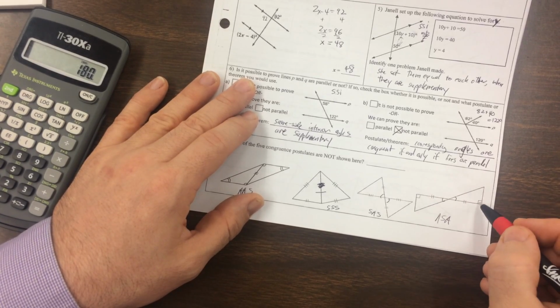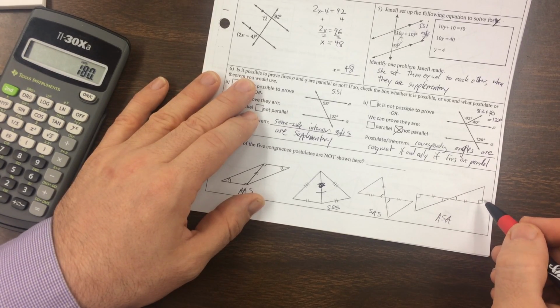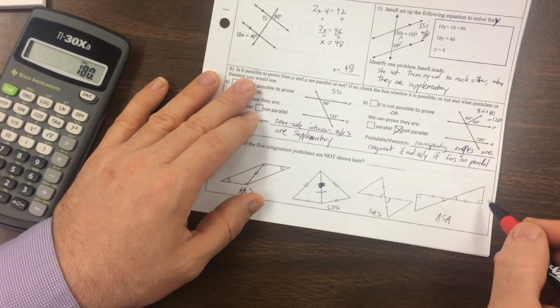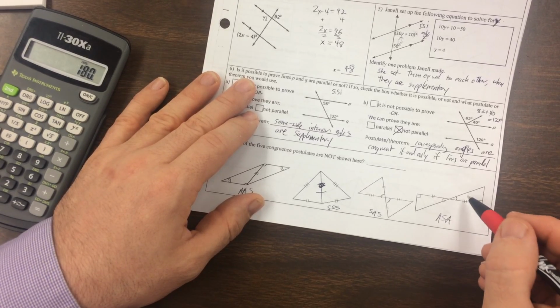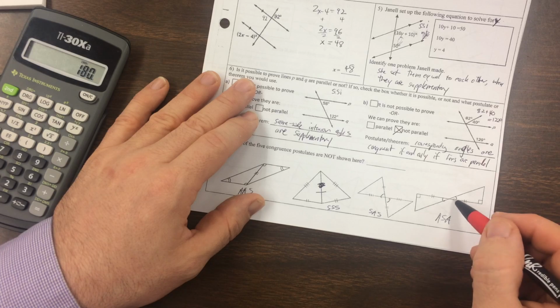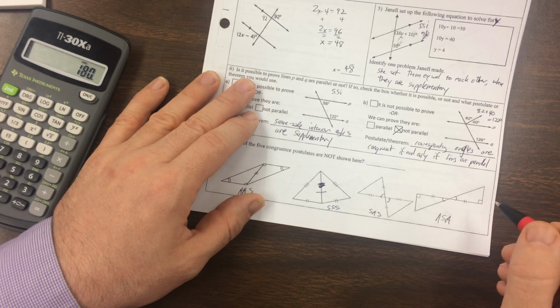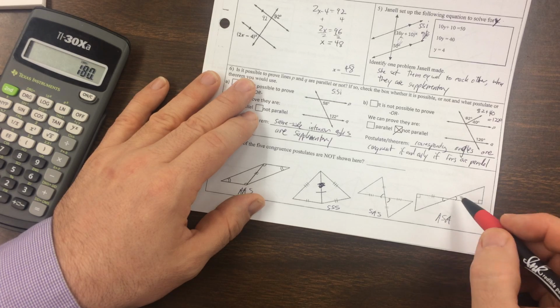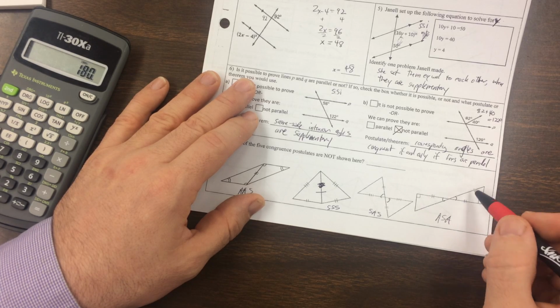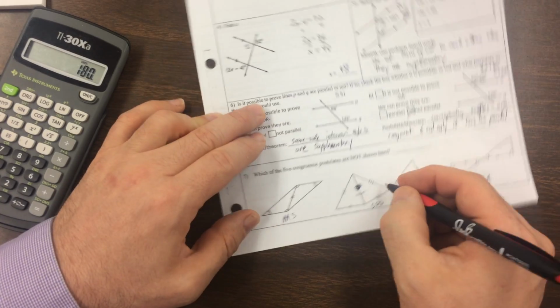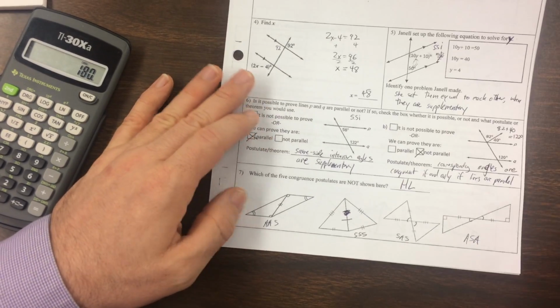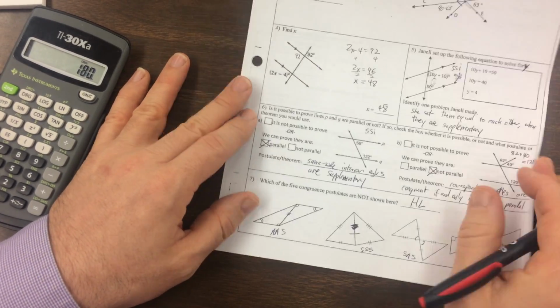Now this one, it does have right triangles, so you'd be tempted to say, oh, maybe it's hypotenuse leg, but that's not what proves they're congruent. We only have the leg, we don't have any information on the hypotenuse. So we would have to know something about the hypotenuse. So HL, or hypotenuse leg, is the one that's not shown.